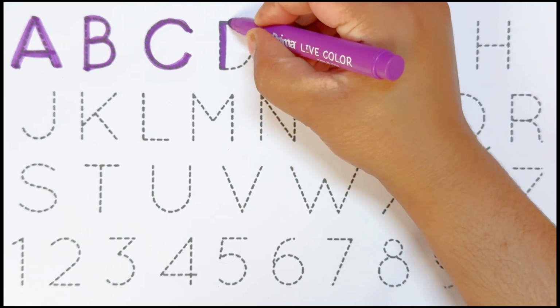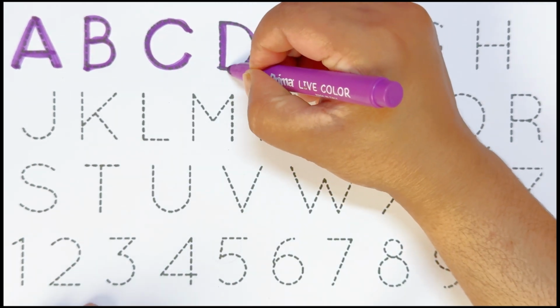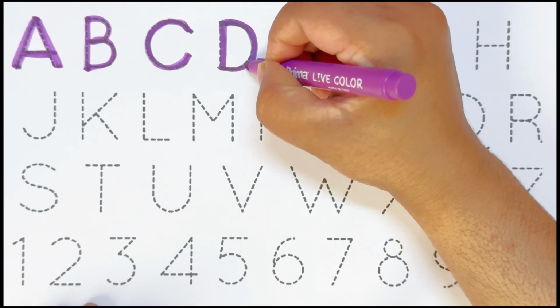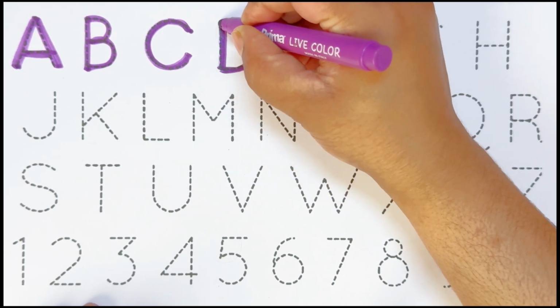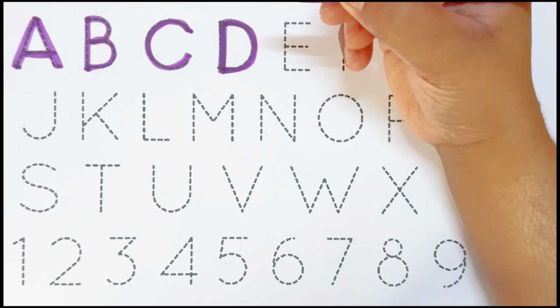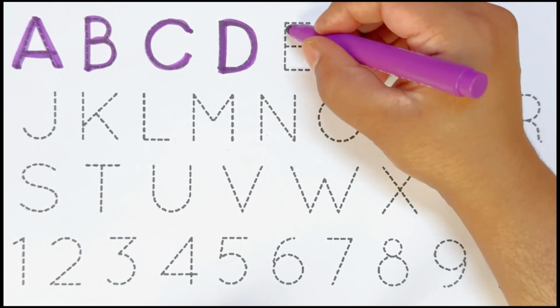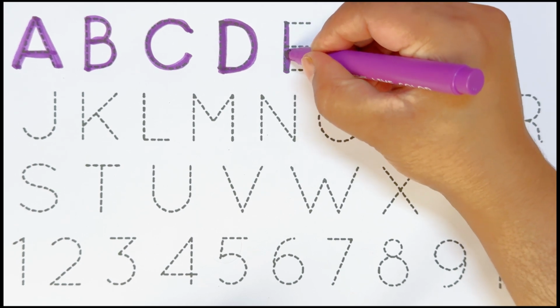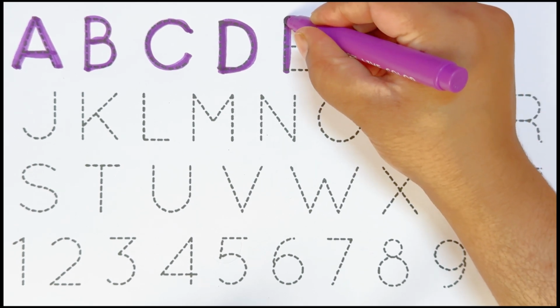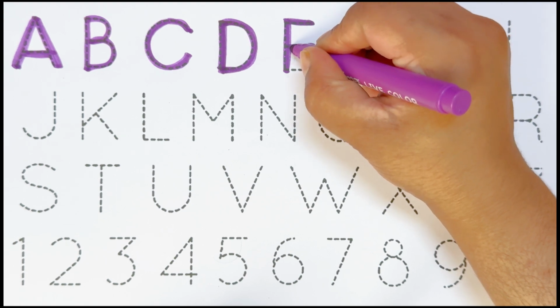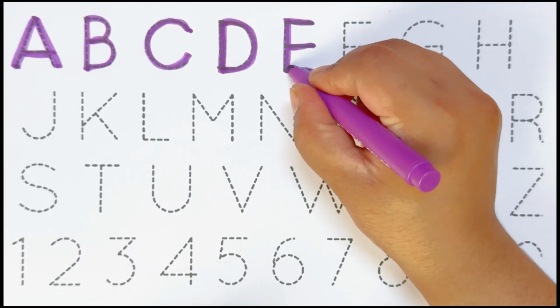Alphabet D. D for dog, D for dragon. E. E for elephant.